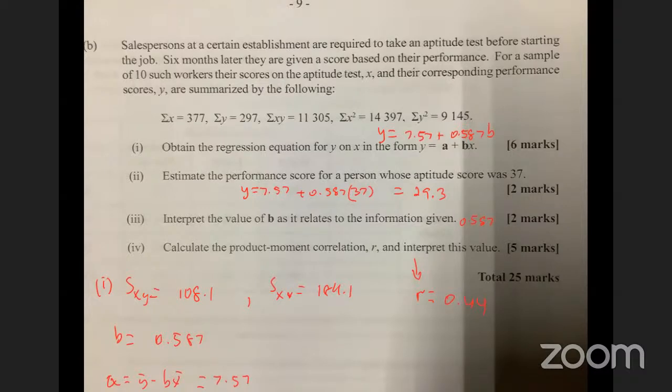What type of correlation is that? This is to interpret it. What type of correlation is 0.44? Check back at the list I gave you. Good.